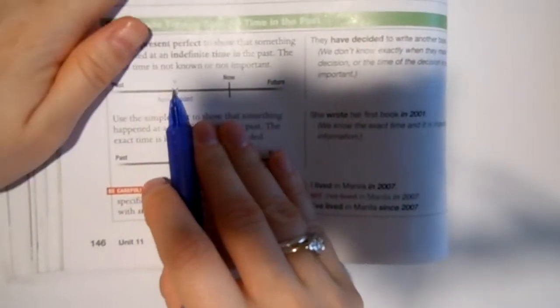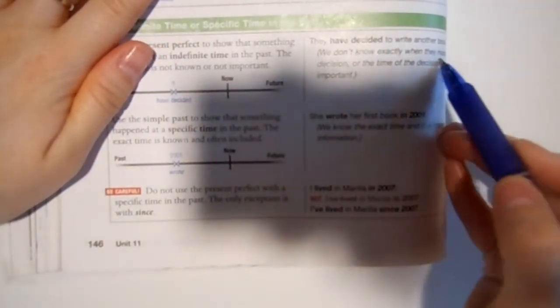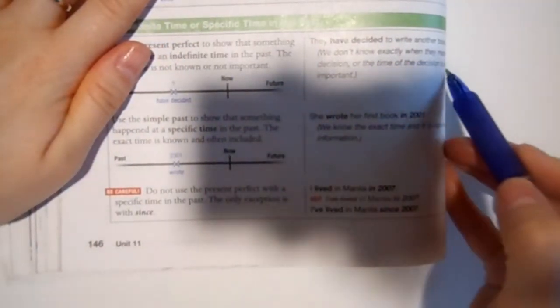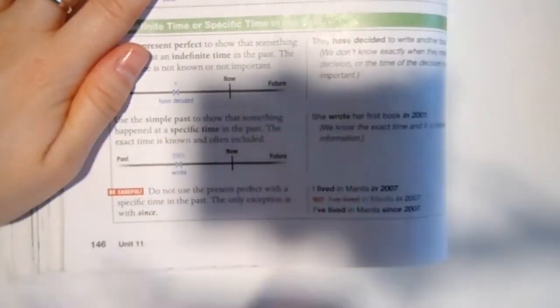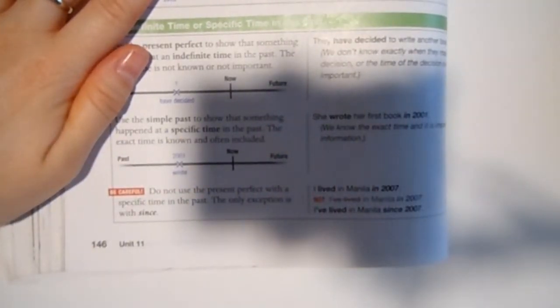So let's look at the example. They have decided to write another book. So we see this happened at some time in the past, but we don't know when it happened. We don't know when they made the decision, or the time the decision was made is not important. So we use it to talk about sometime in the past, but we don't really give a specific date. In that case, we use the present perfect.